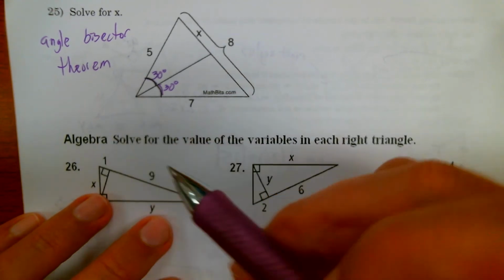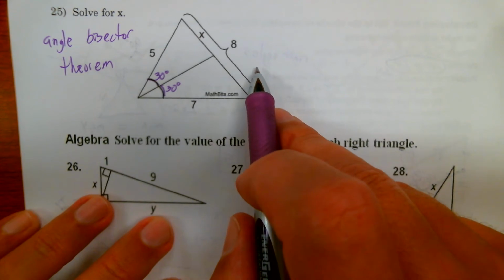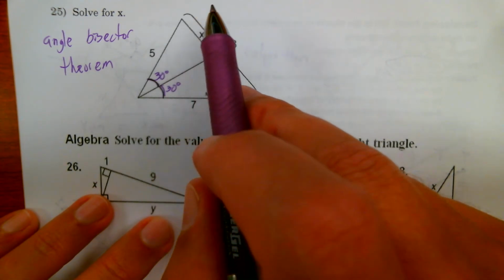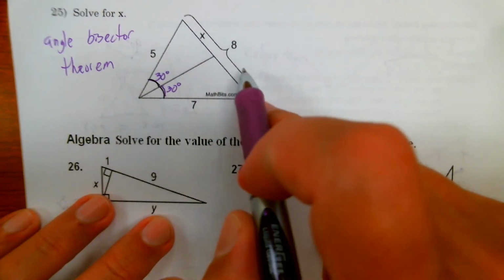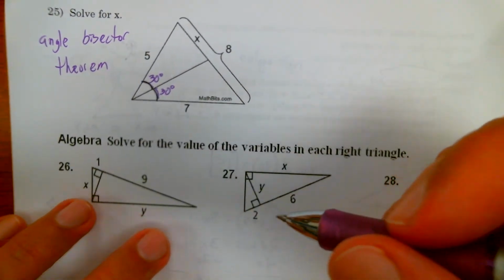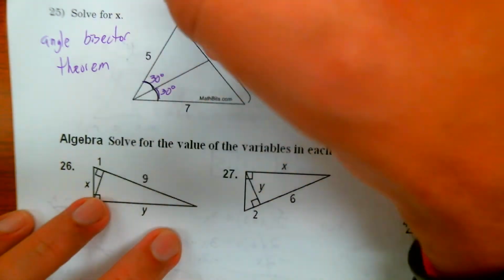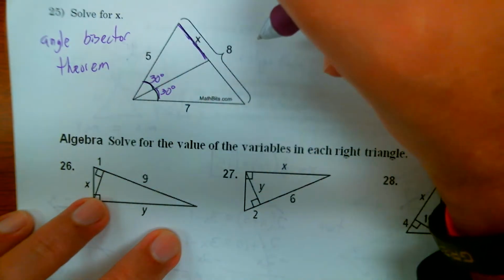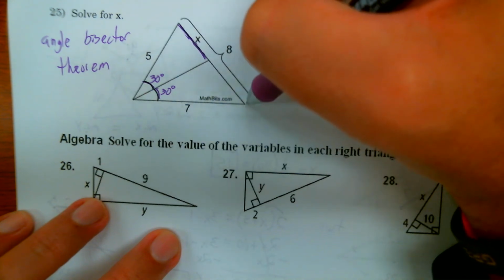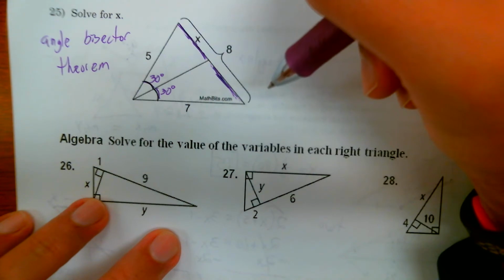So once again, I'm going to do the same concept. I can go left over right equals left over right. I can do top over bottom equals top over bottom. I'm going to choose to go left to right again. That's just what I do every time. But here we got to stop for a second. This little piece is x, and this whole piece is 8. So what do I put for that piece?